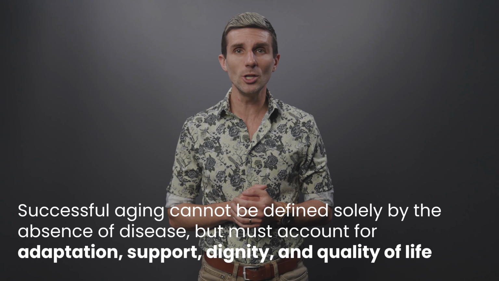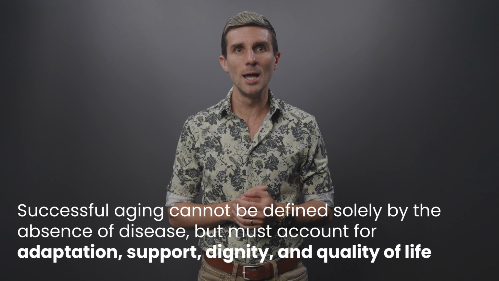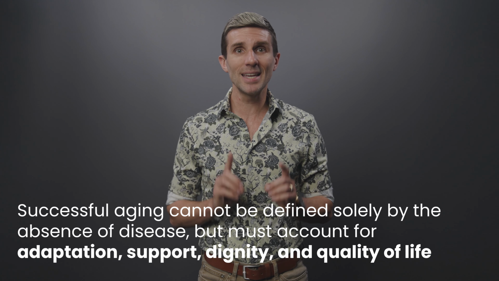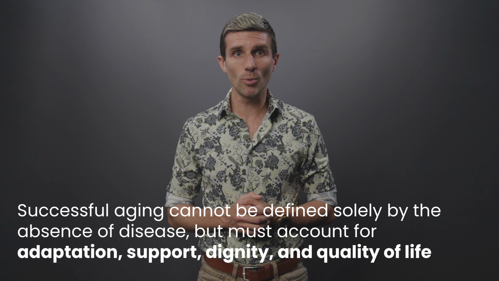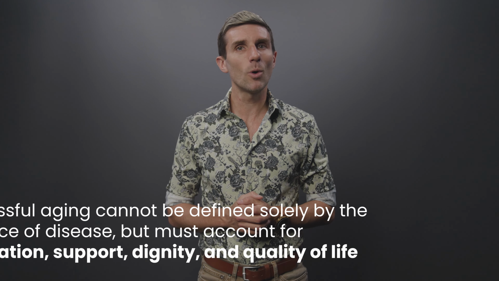This reinforces the life course perspective introduced in Module 1. Pathological aging often reflects cumulative advantage or disadvantage across decades. It isn't just about experiences and choices made in later life, but also earlier in life too. The presence of such modifiable factors also complicates simplistic notions of successful aging. From a gerontological standpoint, successful aging cannot be defined solely by the absence of disease, but must account for adaptation, support, dignity, and quality of life.